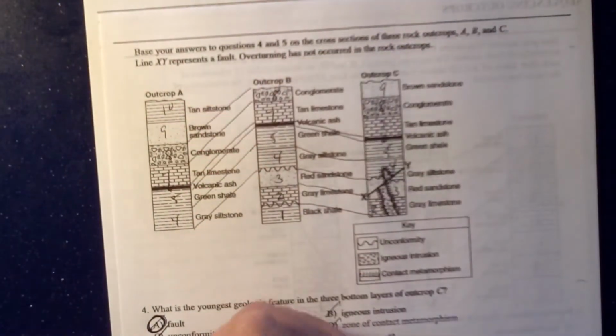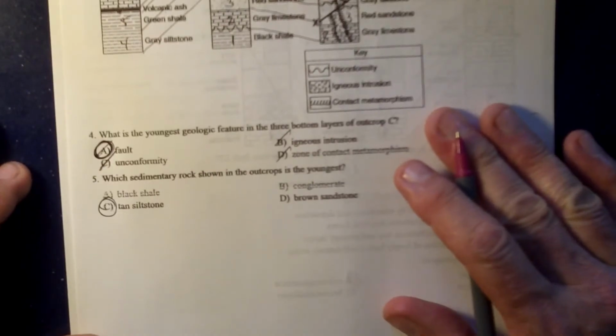Which sedimentary rock shown on the outcrops is the youngest? So we determined by numbering these that the tan siltstone would be the youngest feature.